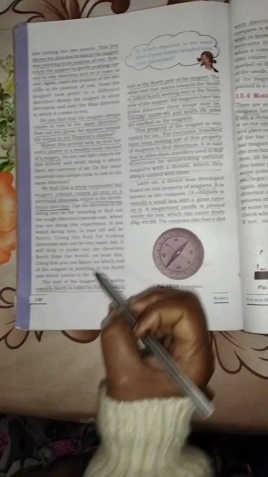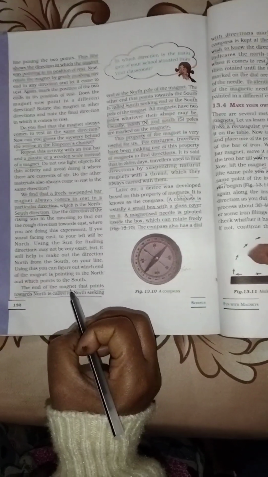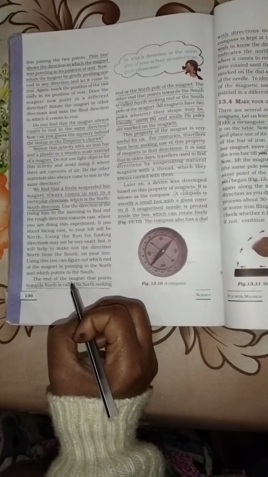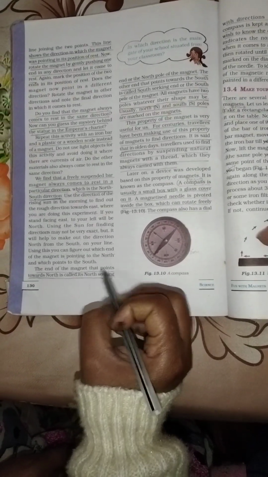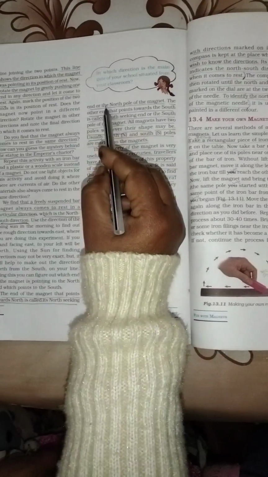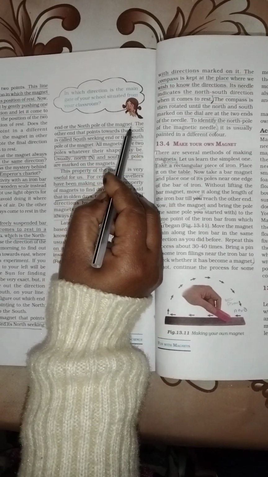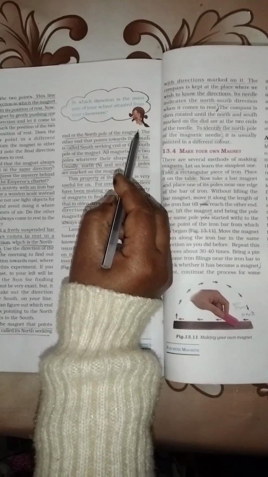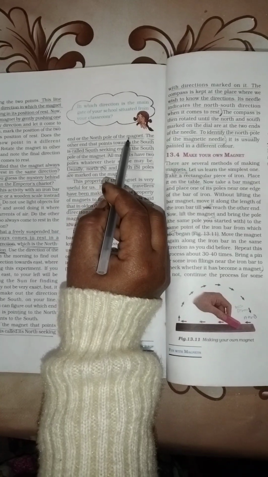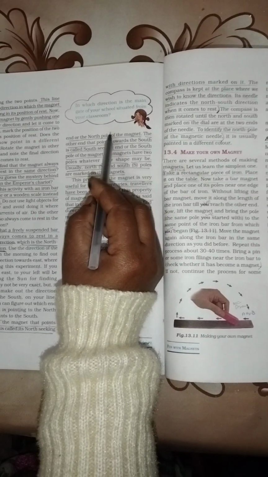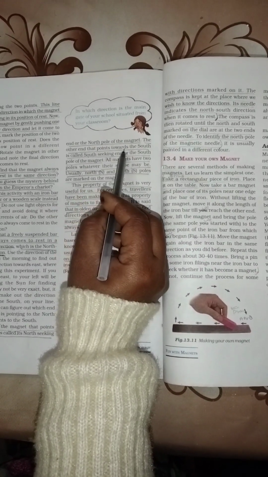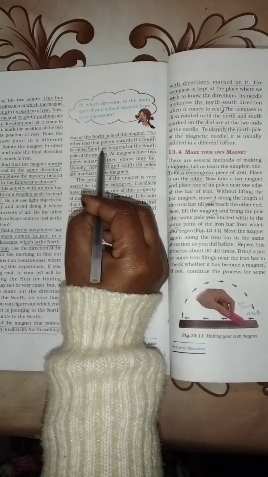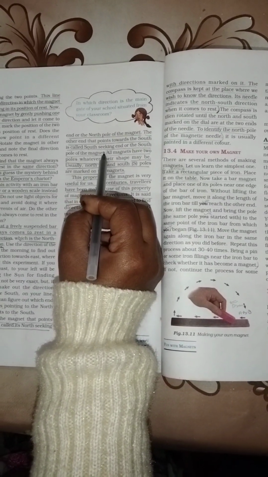The end of the magnet that points towards north is called the north seeking end or the north pole of the magnet. The other end that points towards the south is called the south seeking end or the south pole of the magnet.